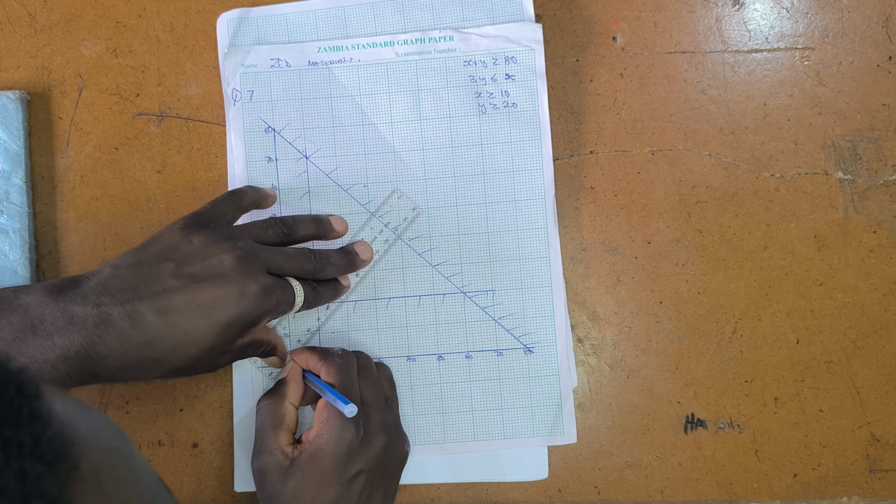Okay, so this one, it is x plus y is greater than or equal to 80. This one, it is 3y is less than or equal to x. This one, it is x is greater than or equal to 10. Or rather, y is greater than or equal to 20. Then this one, it is x is greater than or equal to 10. So the region that you want, R, is this one here. This is the wanted region. You have your 4 marks, which gives you 8 marks.